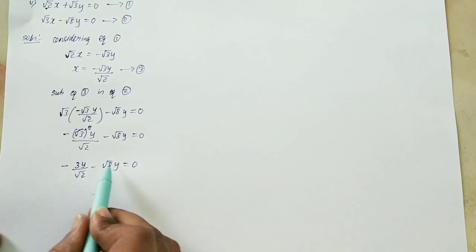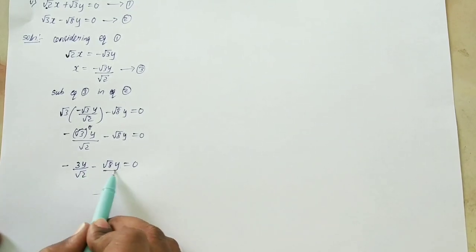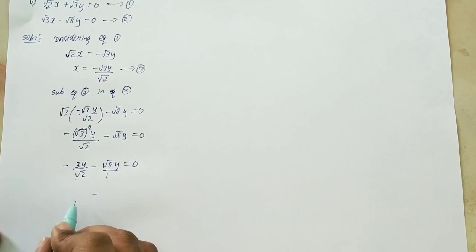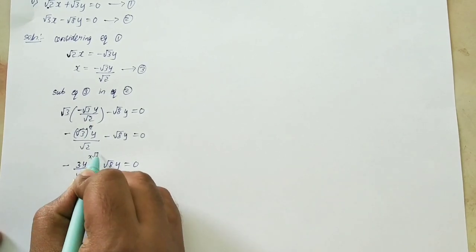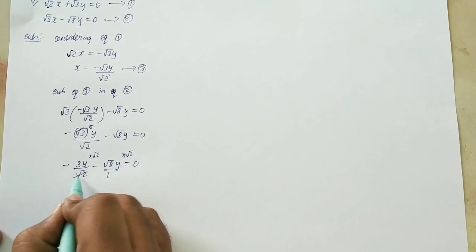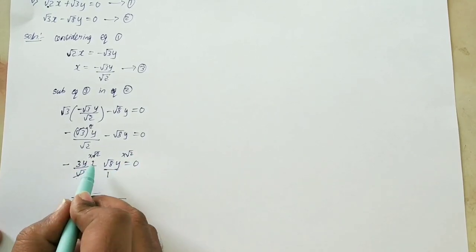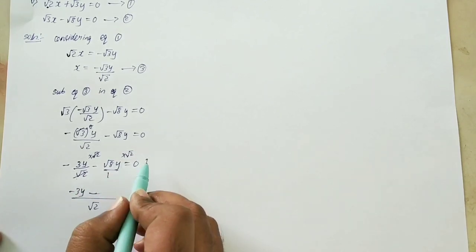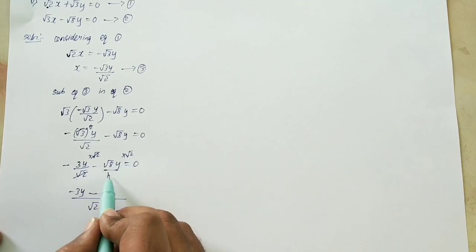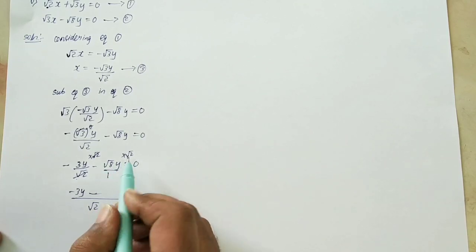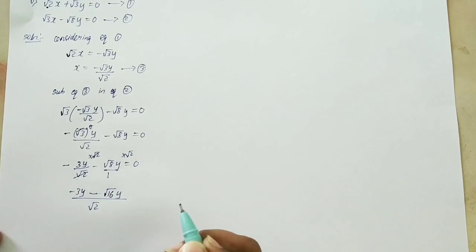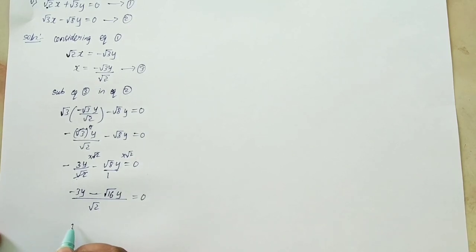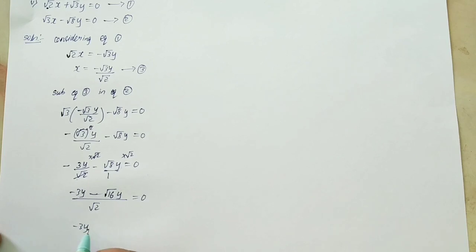So next, if we simplify this one we will get the value of y, right? So in the denominator nothing is there means 1. So the LCM for root 2 and 1 is root 2. So into root 2, here into root 2. So here root 2 cancels. So minus 3y as it is and here minus as it is. So root 2 divided by 1 is root 2 itself, right? So root 8 into root 2 is root 16y, is equal to 0. Minus 3y minus root 16 value 4y, right? So y as it is, equal to 0.